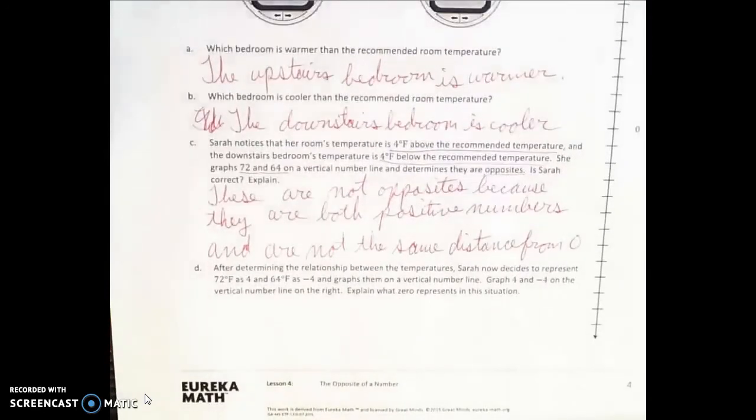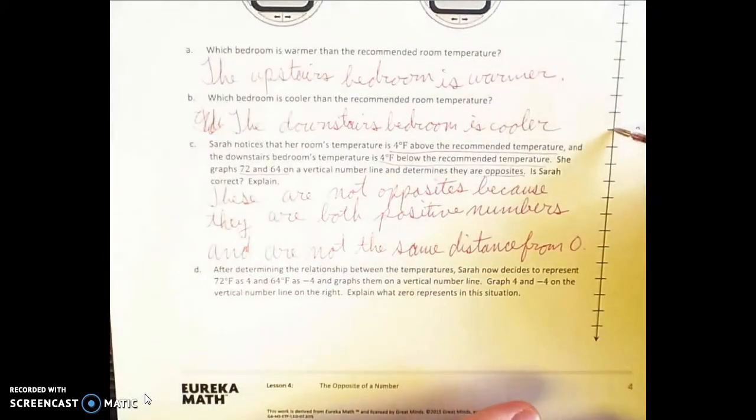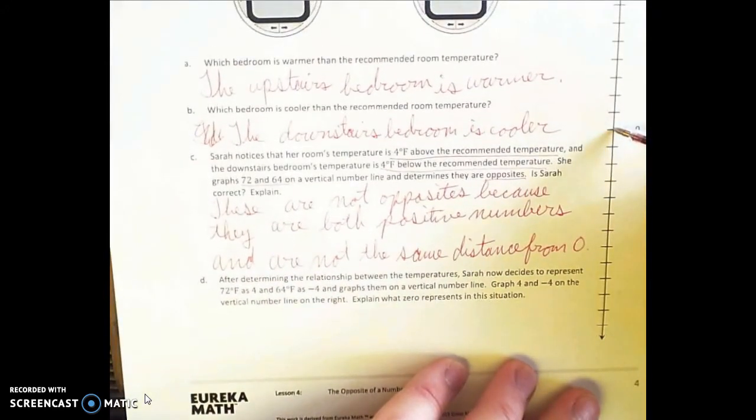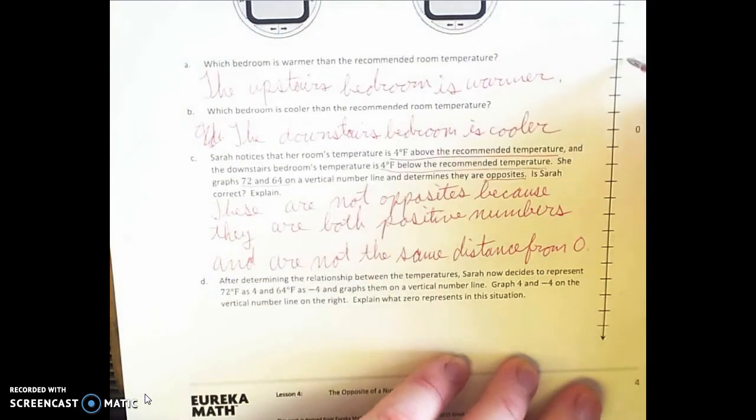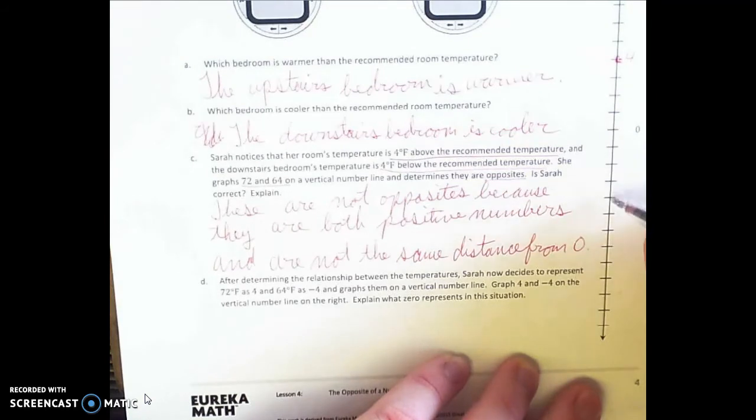So now if we move to letter D here, after determining the relationship between the temperatures, Sarah now decides to represent 72 degrees Fahrenheit as 4 and 64 degrees Fahrenheit as -4 and graphs them on the vertical number line. So graph 4 and -4 on the vertical number line on the right and explain what 0 represents in this situation. So if 0 is marked off right here, okay, +4 would be 1, 2, 3, 4. Okay, so we would mark that. And then -4 would be below 0.